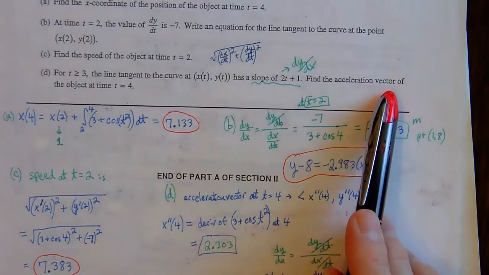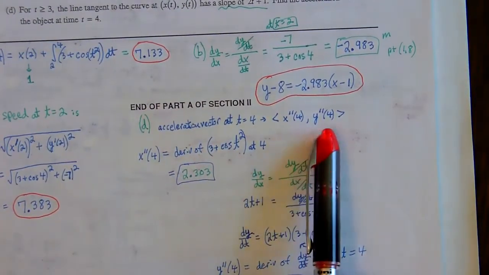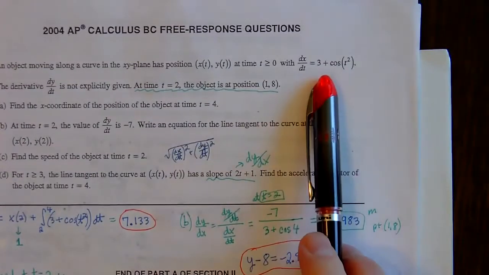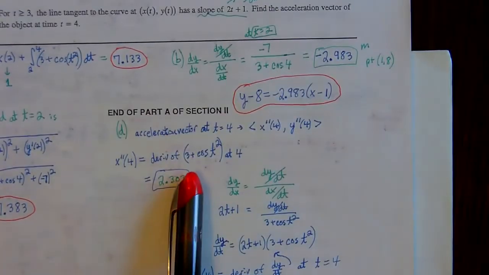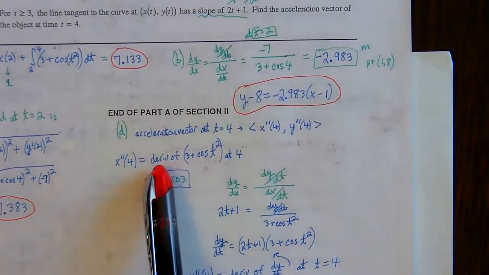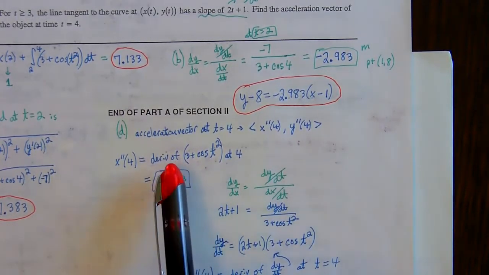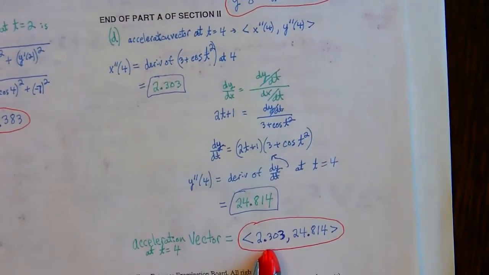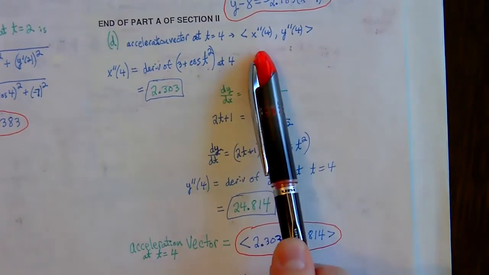When you want to find the acceleration vector at t equals 4, the acceleration vector is just that second derivative vector, okay? Now, you already know the first derivative. So what we want to do is take the derivative of that and plug in 4, but you're on the calculator part of the test. You don't necessarily have to take that derivative by yourself. You can just math 8 that thing. Watch a graphing calculator video if you need a refresher on that. But if you just math 8 that function at t equals 4, it's going to give you that 2.303 right away.